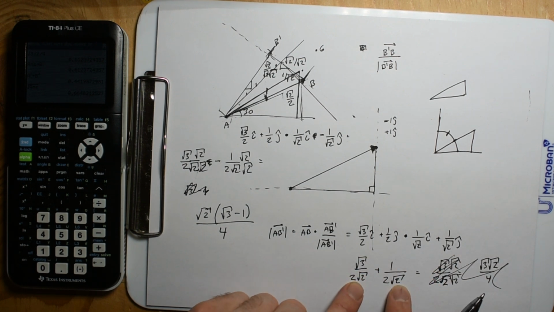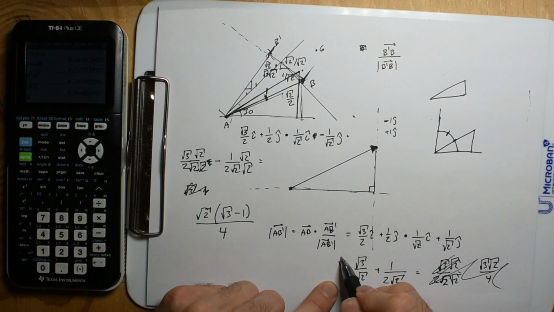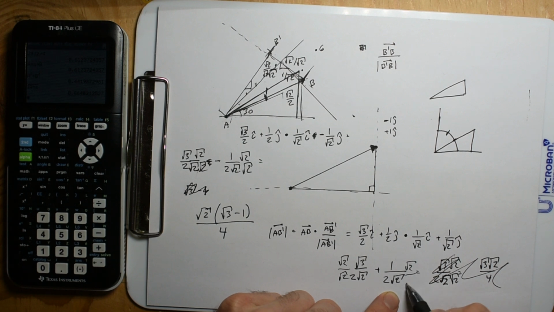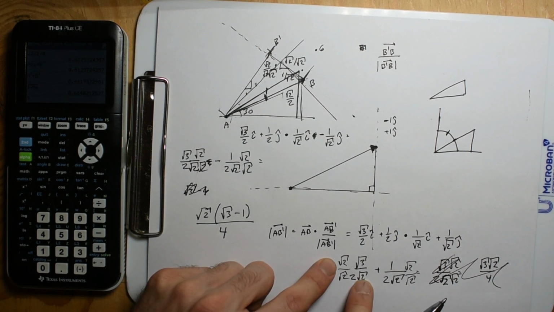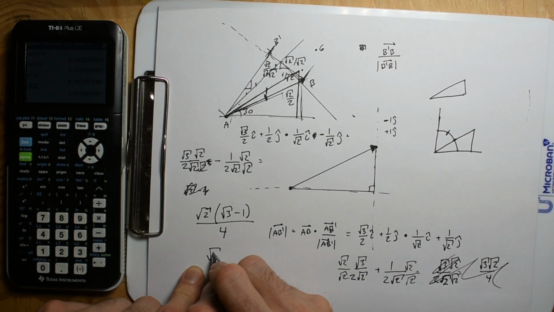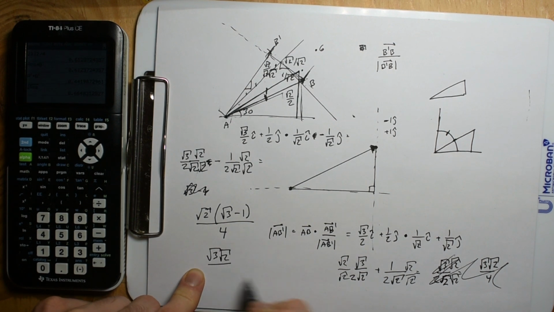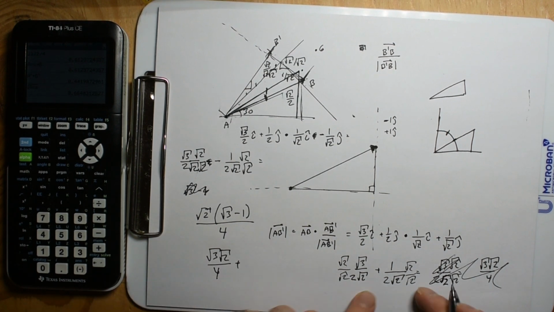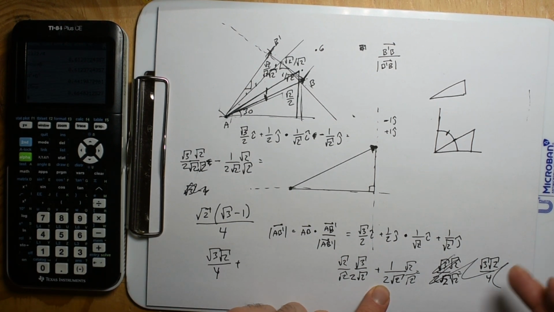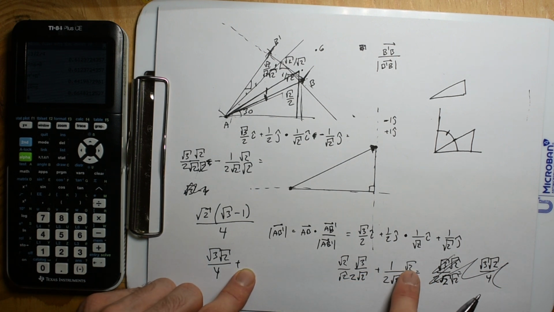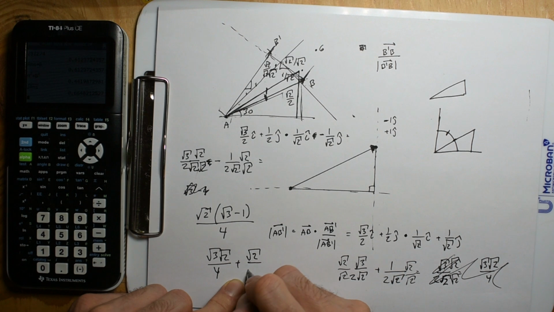So you can't add those. So let's rationalize. Multiply top and bottom by the square root of 2. And this now becomes the square root of 3 square root of 2 divided by 4. But this becomes the square root of 2 divided by 4.